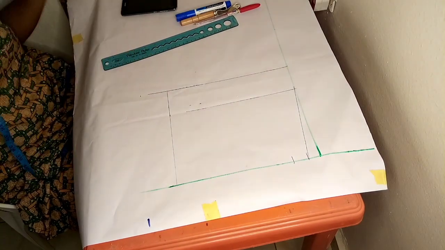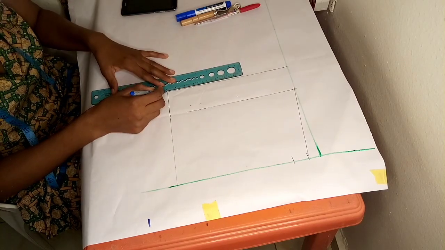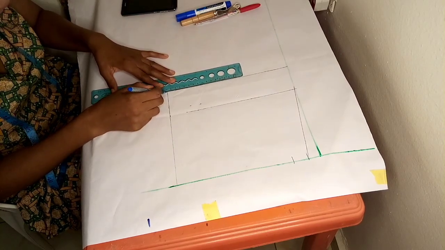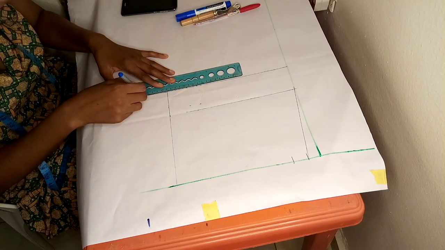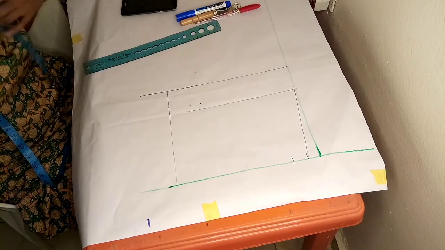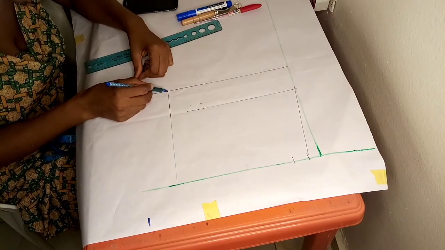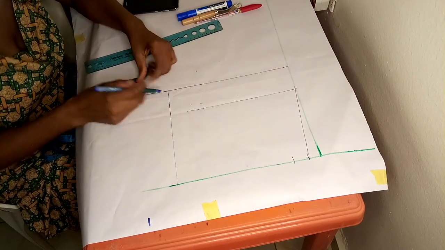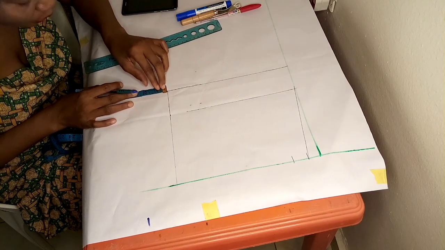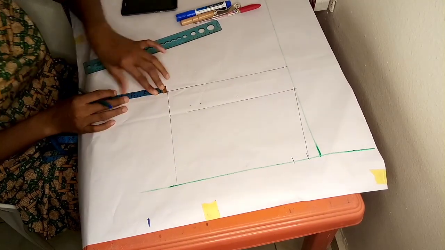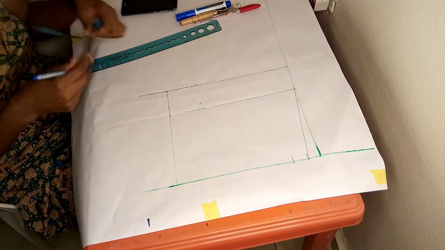So divide your hip by 20. Whatever you get, you come to this line, your hip line. You start from there. That's where you place your tape and you input whatever you get. That's for your front crotch depth.